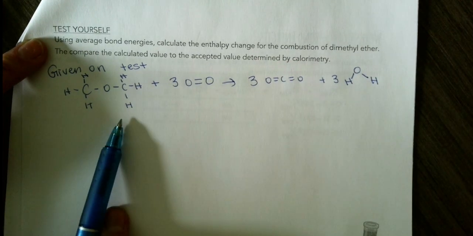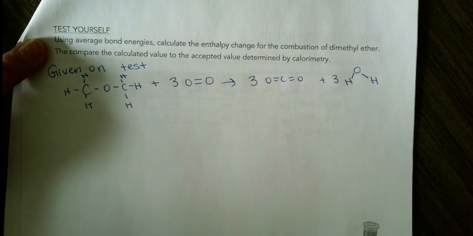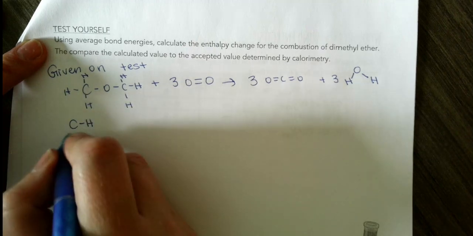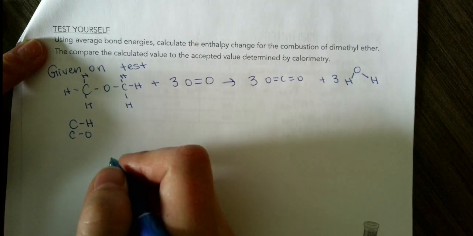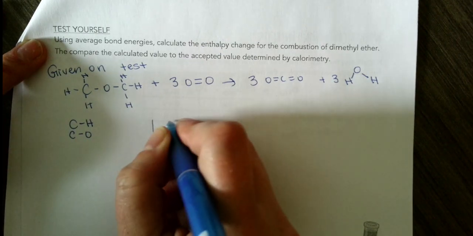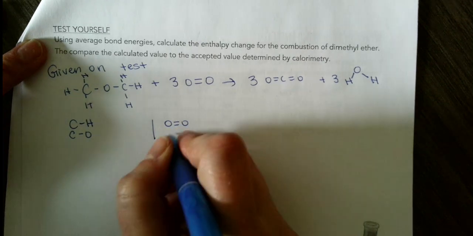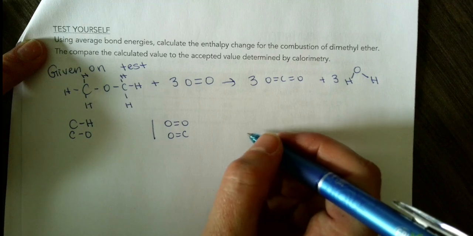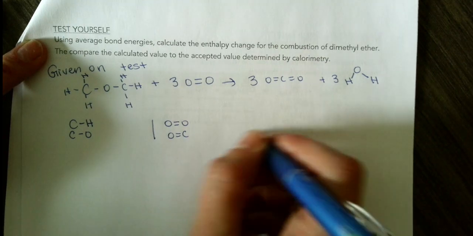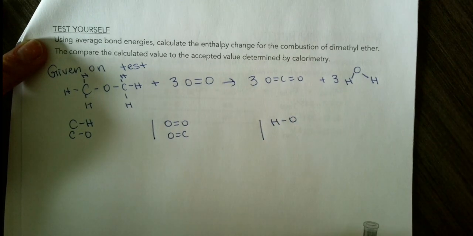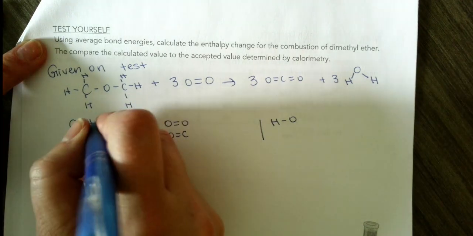Okay, so this is the reaction when you look at it. I have a C to H bond here. I have a C to O bond. I have O double bond O. I have O double bond C. And then I have H to O. I believe that's all the bonds you need. And once again, you would be given these numbers.